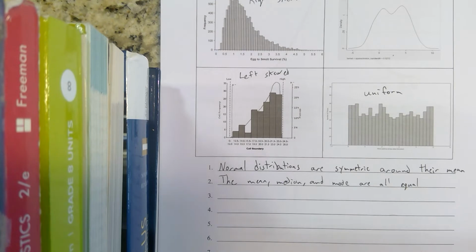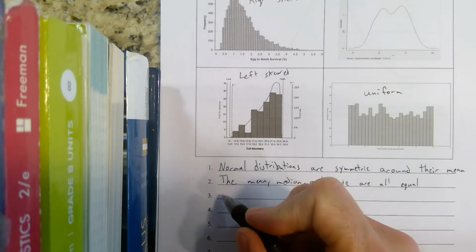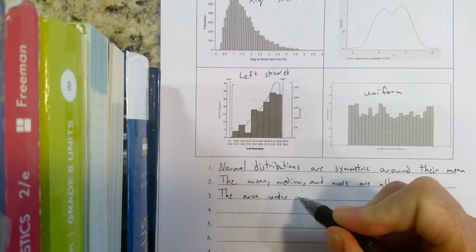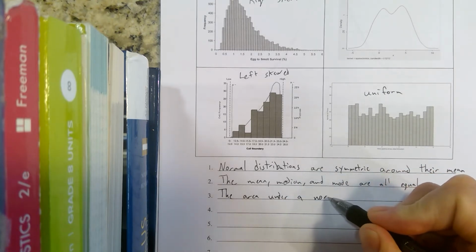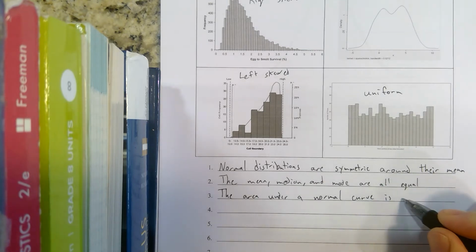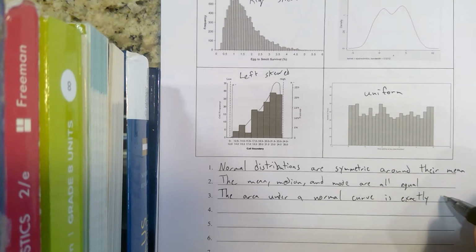Okay, the third thing we can say is the area under the normal curve is exactly 1. Or in other words, it contains exactly 100% of the data from the distribution, which kind of makes sense. It wouldn't make sense to draw a graph that doesn't contain all of your data. So that's all we're seeing there. It contains all the data when we draw the graph.